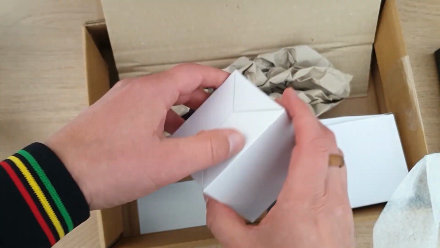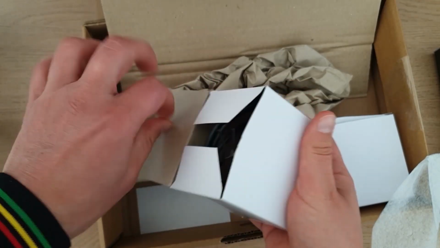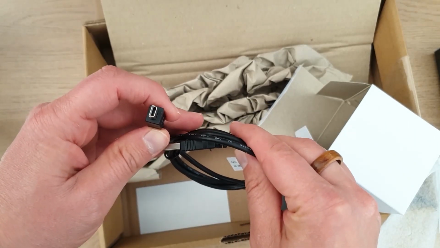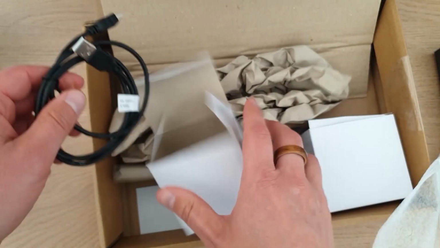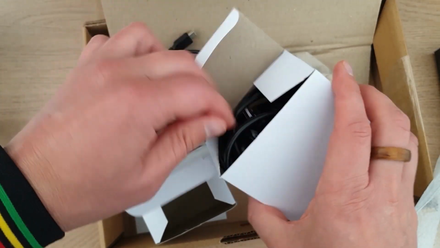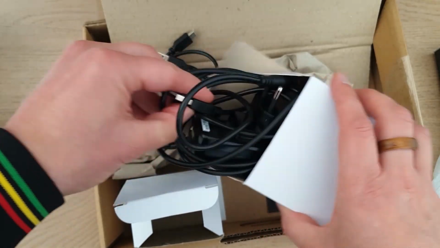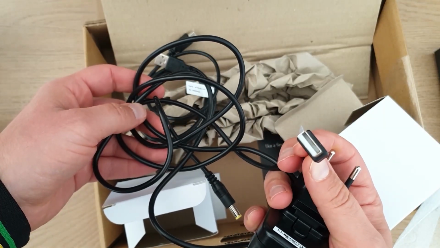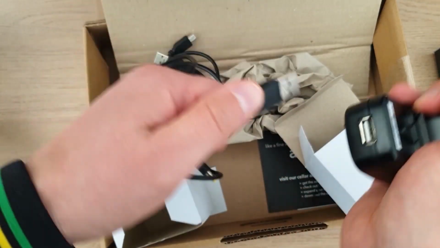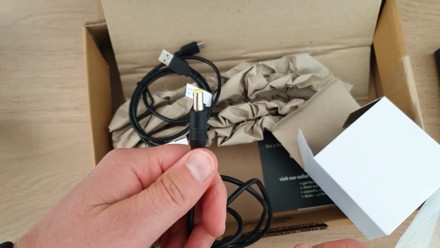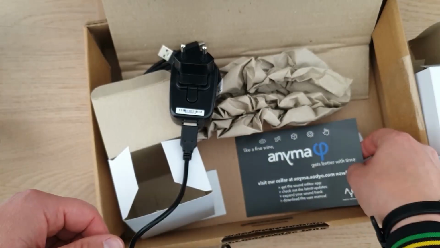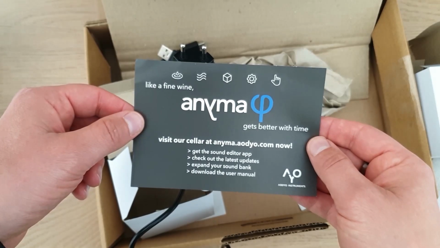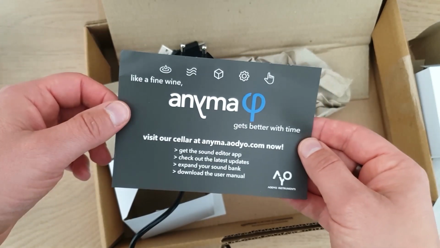There must be cables, I think. Maybe the power adapter. Oh no, that's the USB connection for connecting the device to your PC or Mac. And then we got the power supply. There it is. So very easy to connect. The USB cable which goes inside here, and then the side for the power which goes into the device. And there we got a small message right here, like a fine wine, Anyma Phi gets better with time. Very good. I hope for the best.